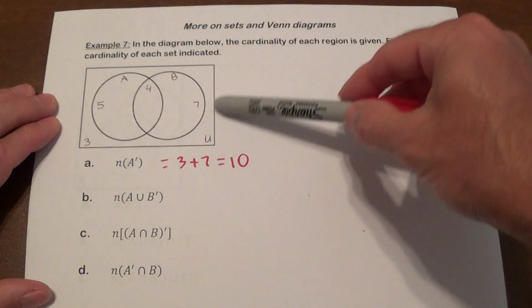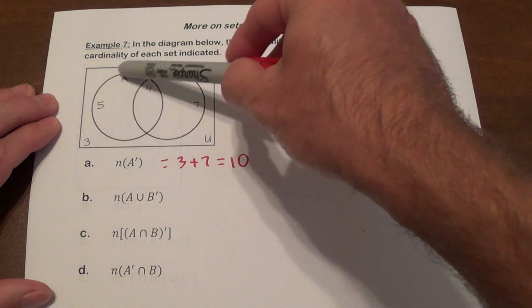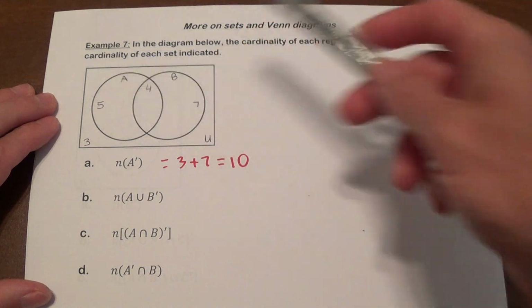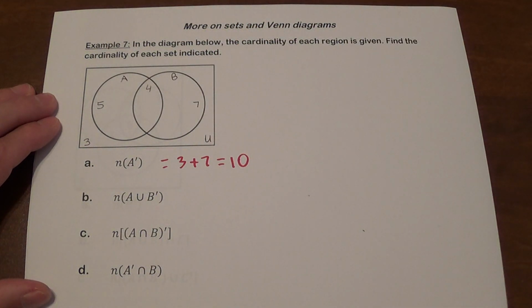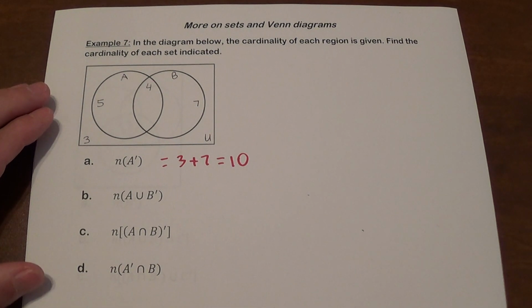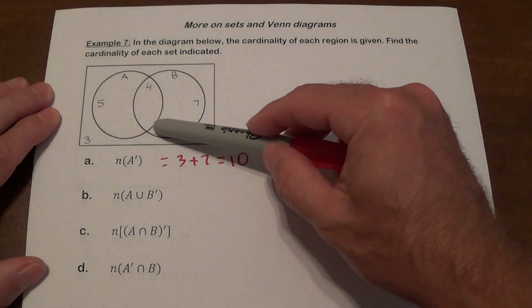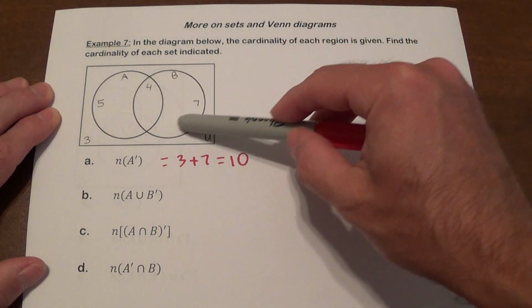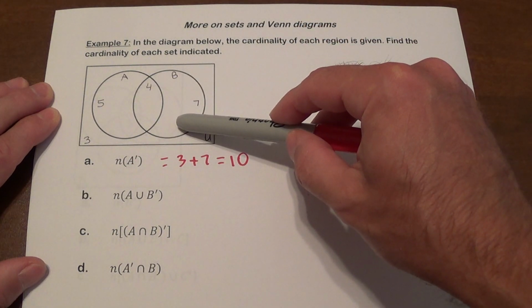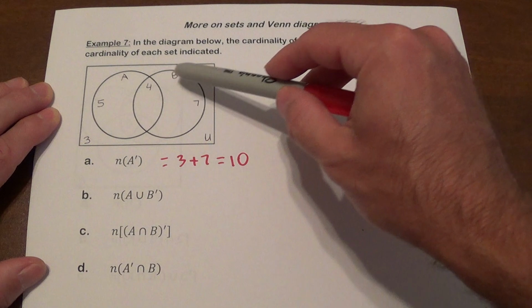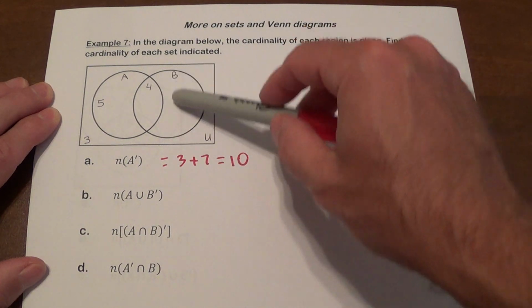So everything outside of B, and you're attaching A to it, so you're basically just going to get this portion here.